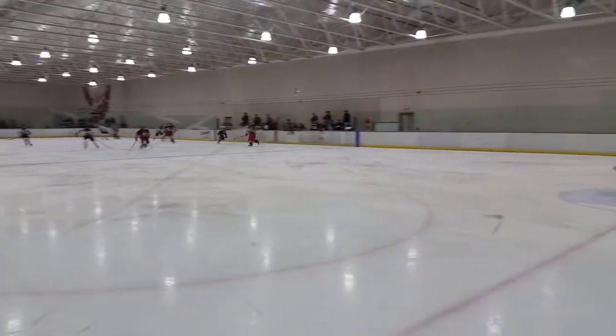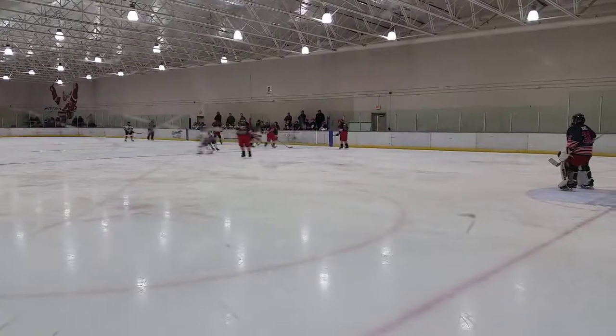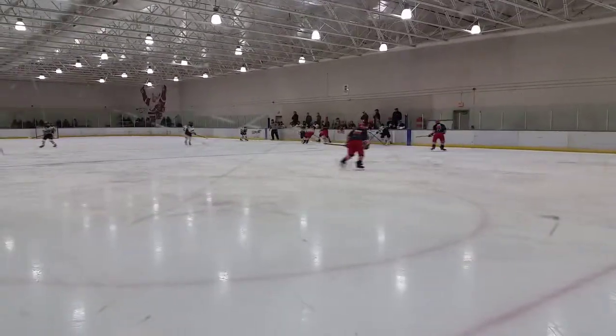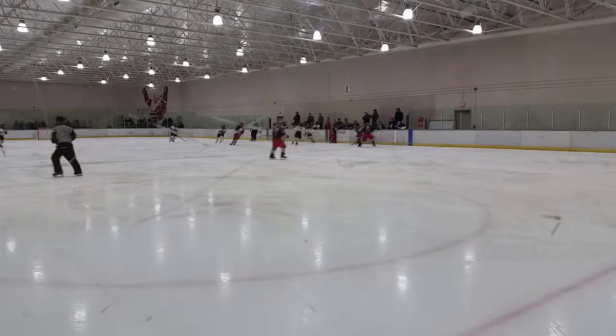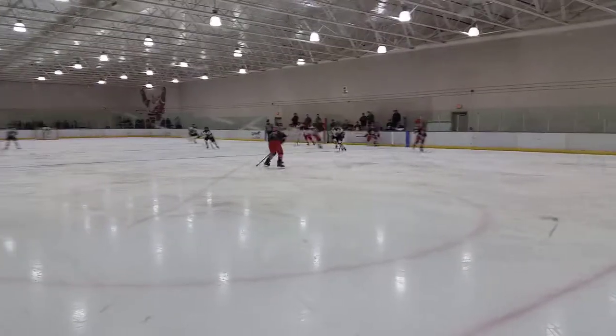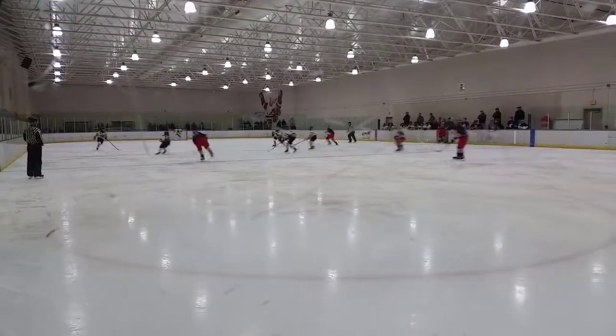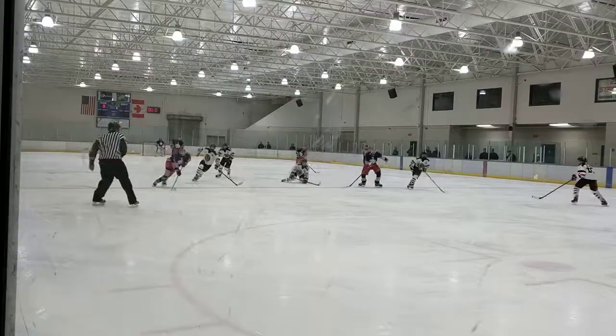Lavoie, who gets it back to Domzalski, who's got a head of steam, but he was stopped just before the Eagles' blue line. Now Domzalski takes another crack at it, pokes it forward, but the Eagles come away with it just inside their zone. They go through the middle. Zhang gets in the way, poking that back to the neutral zone.